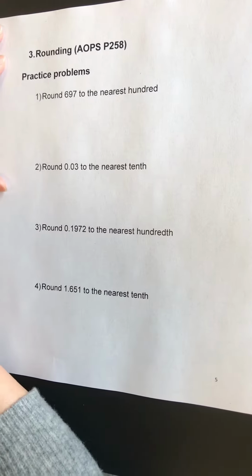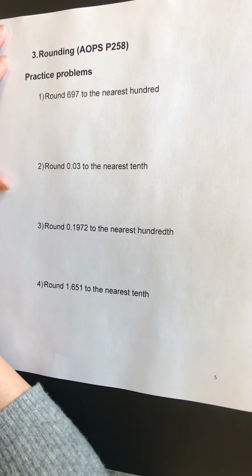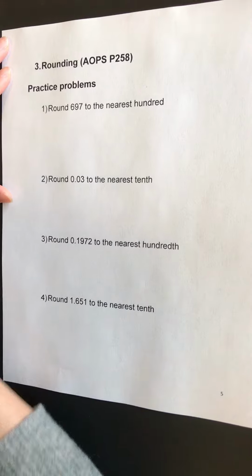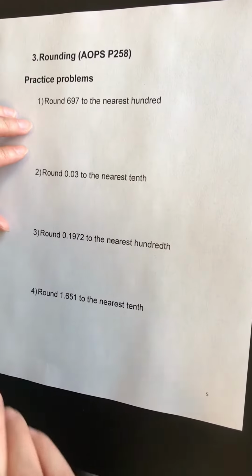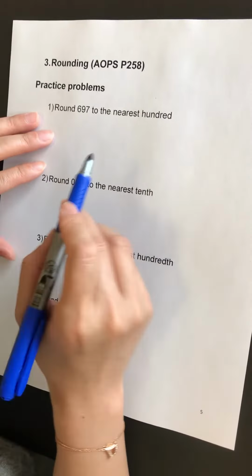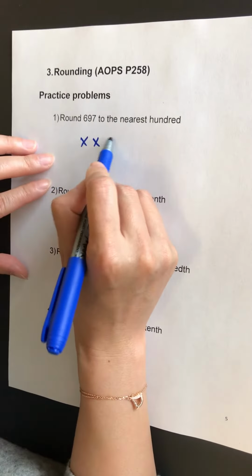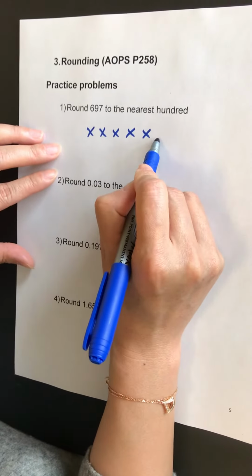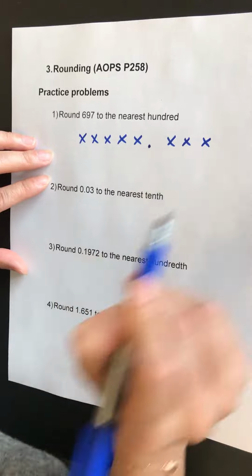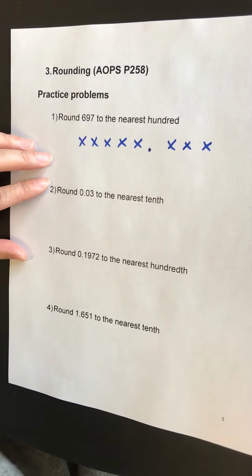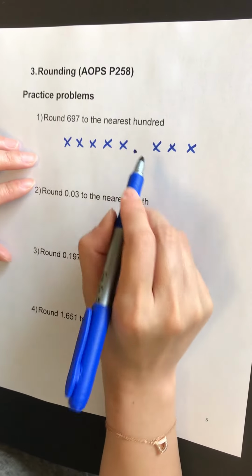Third problem, rounding. All students, I believe, more or less have been trained at school, so we're just gonna do this in a very fast way. So let's first do an example. So let's say we have an example of this number. So here's the decimal place.